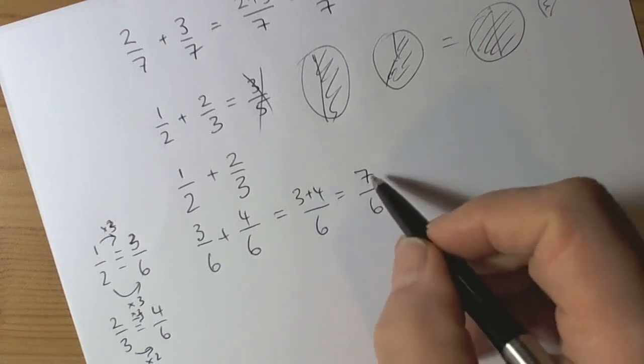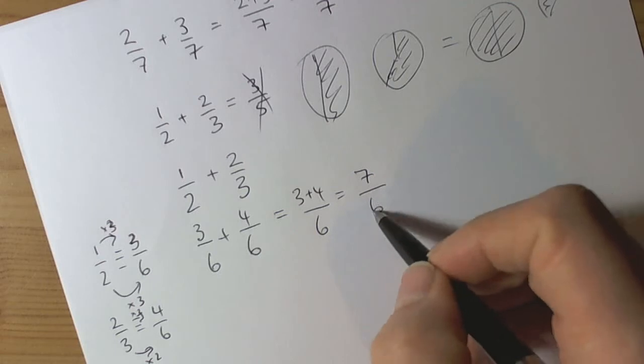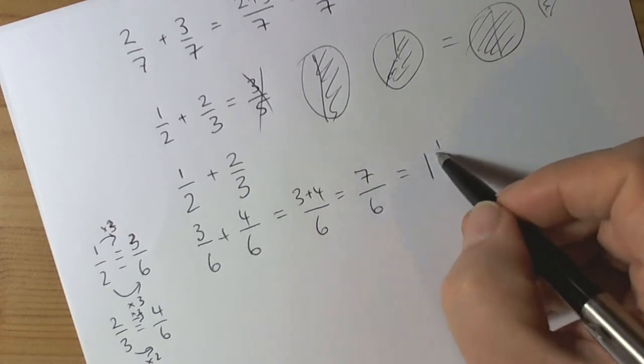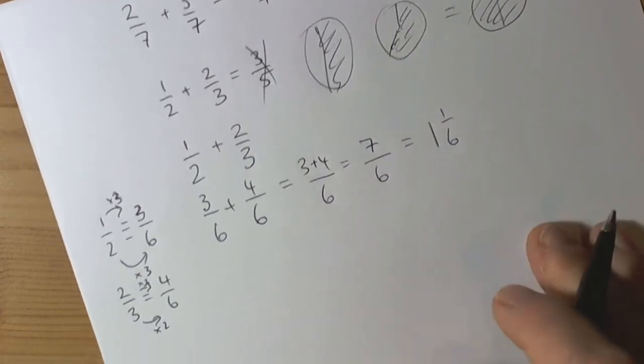And again, this is top heavy, it's an improper fraction, so how many 6s go into 7? 1, remainder 1, 7 take away 6 is 1, so we're left with 1 and 1/6, because we're dealing with sixths.